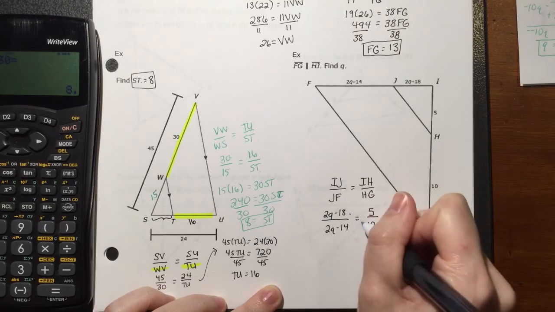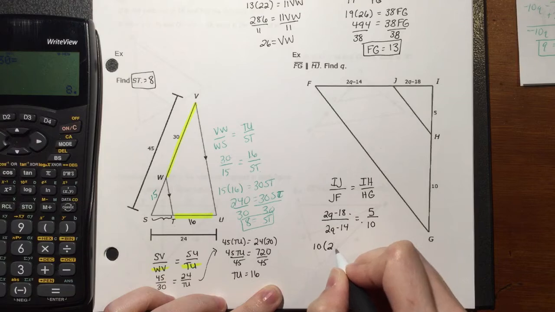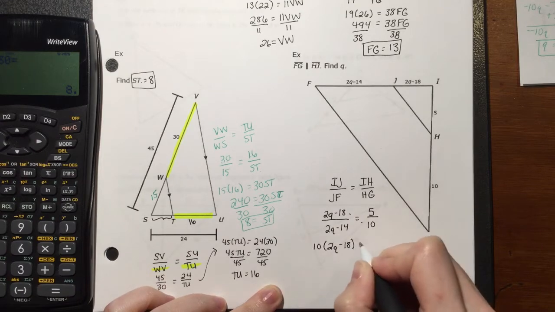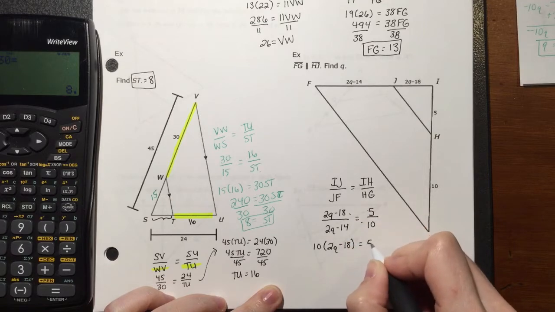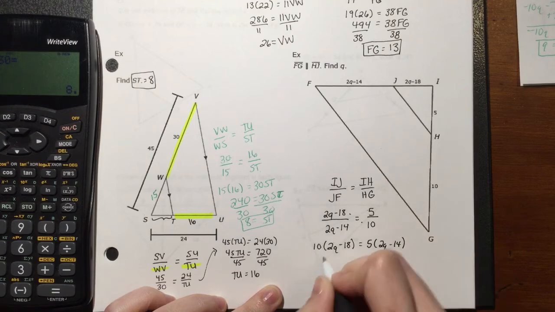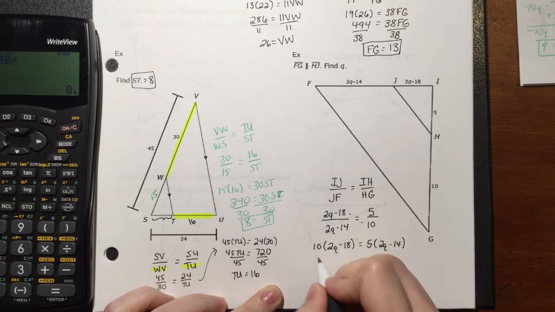So now we cross multiply. So 10 times 2Q minus 18 is going to be equal to 5 times 2Q minus 14. So we distribute. Now at this point it just becomes algebra from here to solve for.